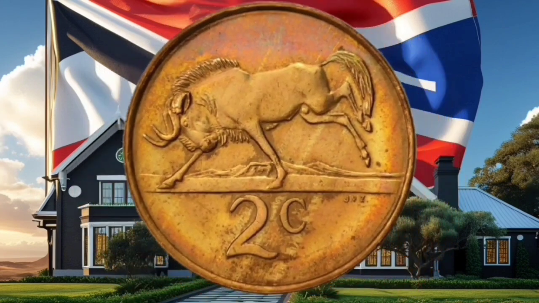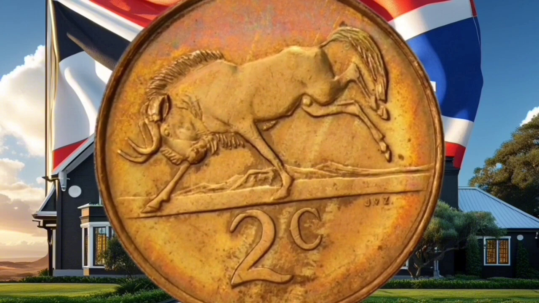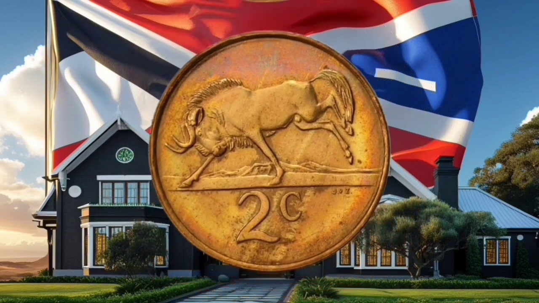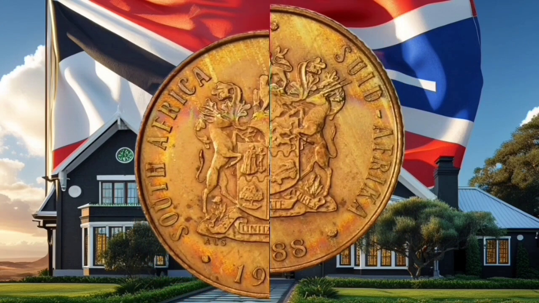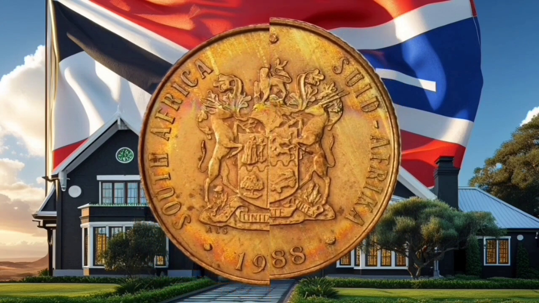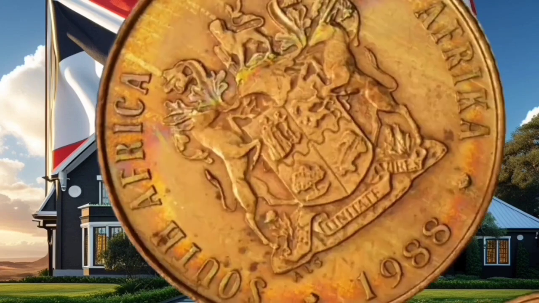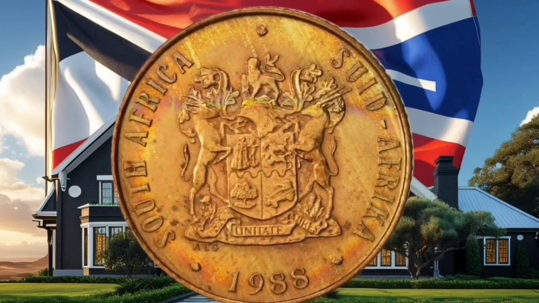Before we dive into the specifics of the coin itself, let's first set the stage. The 1988 2-cent coin was minted during a very interesting time in South Africa's history. The country was still under apartheid rule, and this period would end just a few years later in 1994 with Nelson Mandela's release. The coin was issued by the South African Reserve Bank and features a design that reflects the flora of the region.